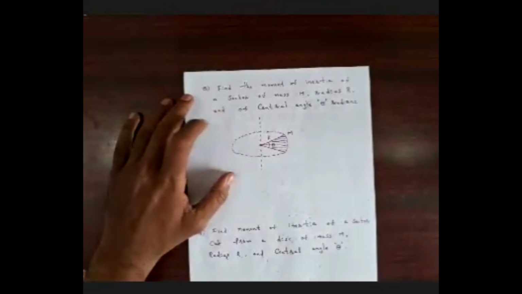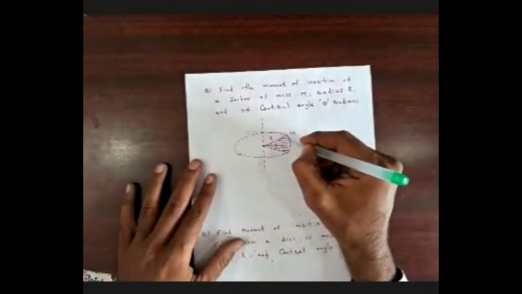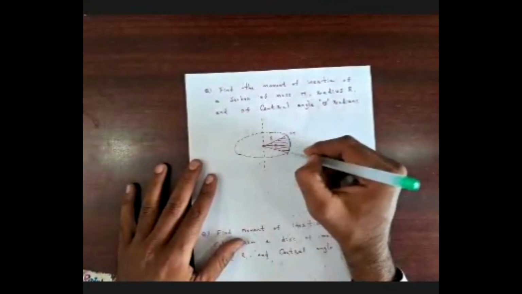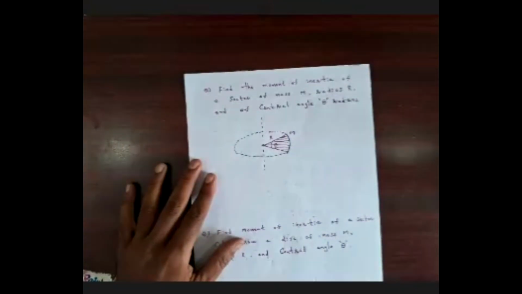See this problem first. Find the moment of inertia of the sector of mass m, radius r, and central angle theta radians. Moment of inertia of the sector of mass m. This sector consisting of mass m, only this part. Mass is m.